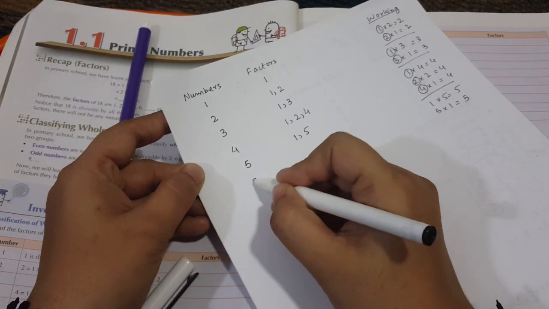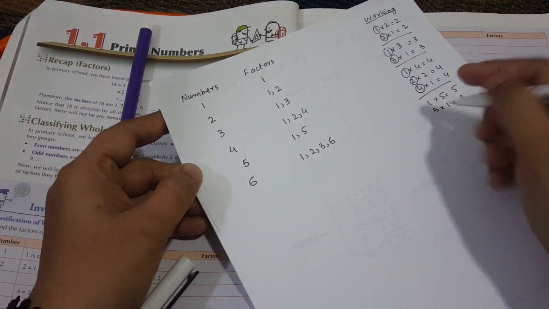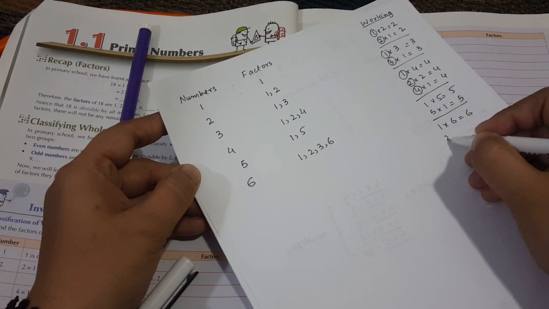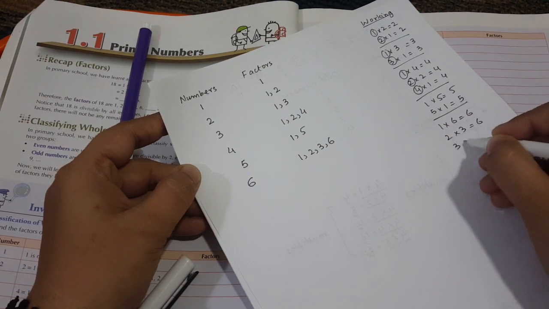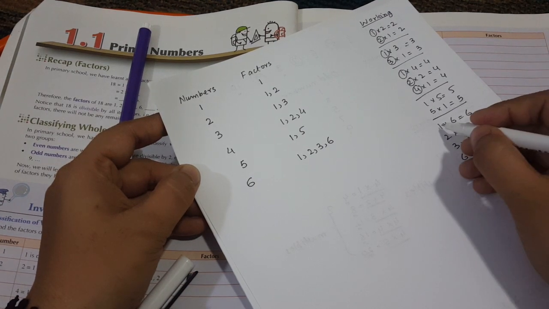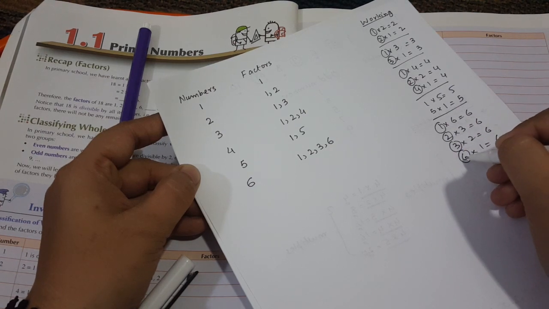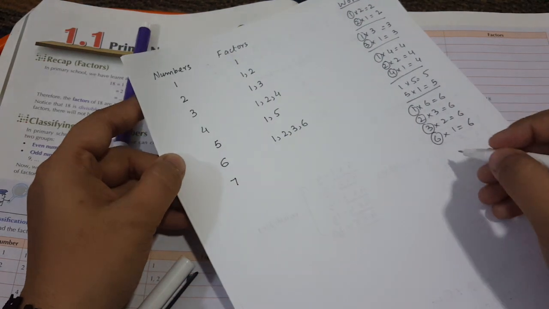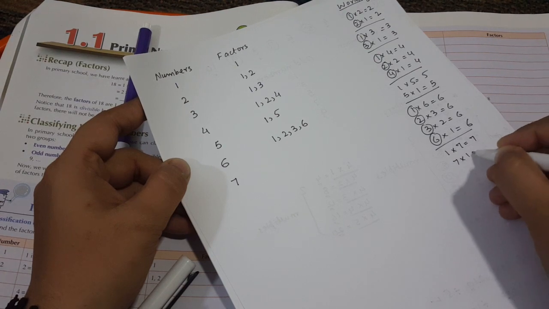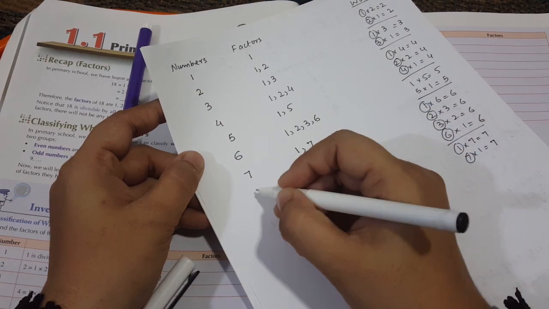Now let's see 6. 1, 2, 3, 6. How? Look here. 1 6 is 6, 2 3s are 6, 3 2s are 6, and the last one is 6 1s are 6. So my factors of 6 are 1, 2, 3, 6. Let's talk about 7. 1 7s are 7, 7 1s are 7. So my factors of 7 are 1 and 7.